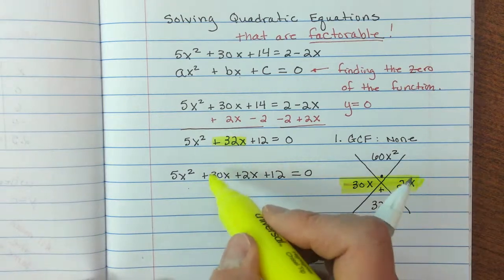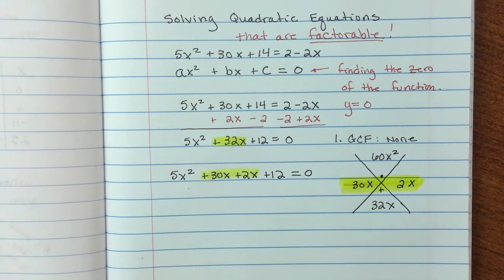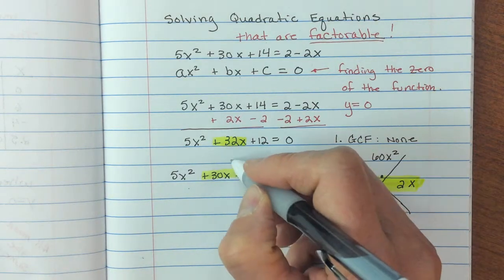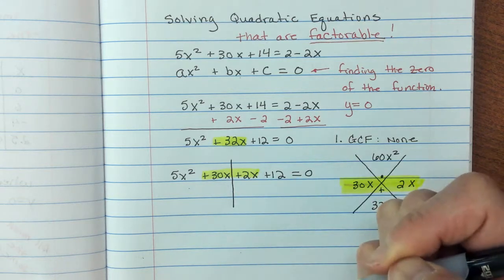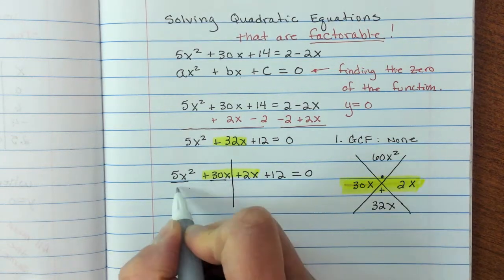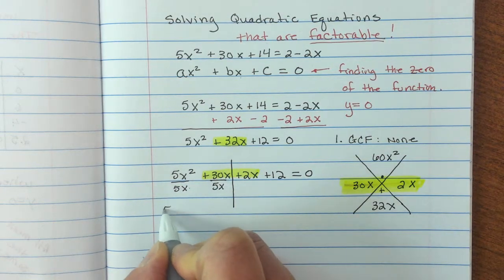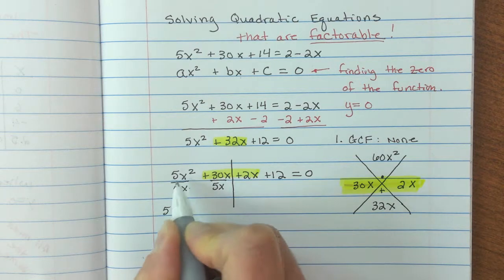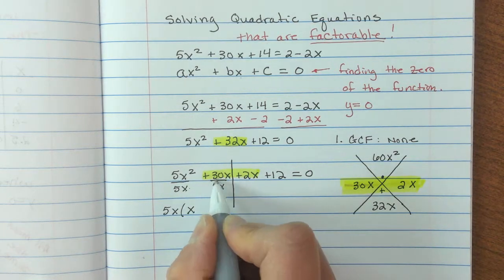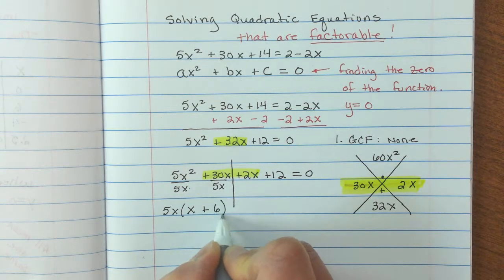I'm just bringing this equals 0 for the ride. I'm not going to do anything over here; it just comes along. So I'm going to do factoring the way I've been factoring. I'm going to split it into 2 groups. A common factor in my first group is 5x, so I divide the 5x out. 5x squared divided by 5x gives me x. 30x divided by 5x gives me 6.